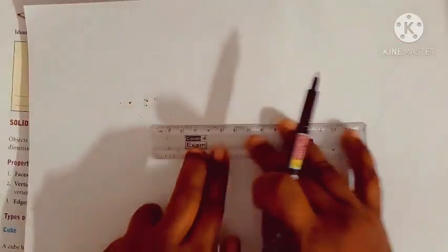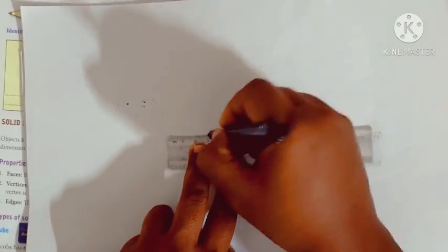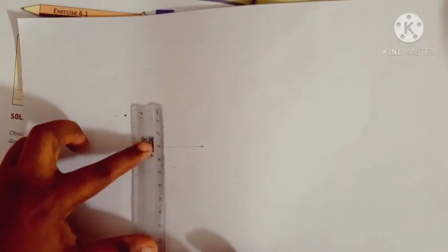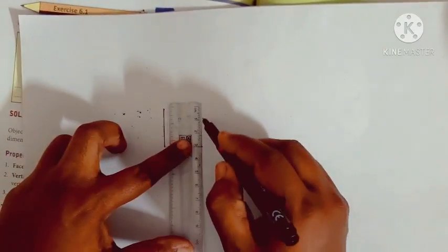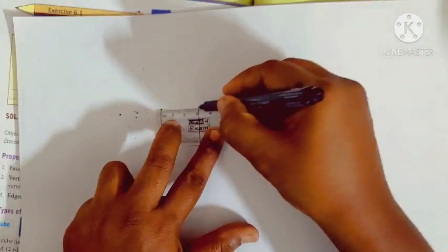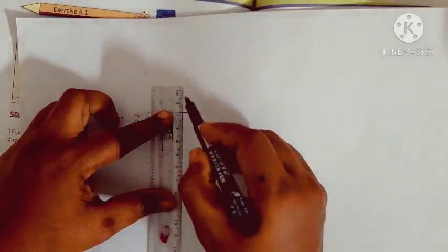So in the scale, if you take 3 centimeter, all the sides should be 3 centimeter. Understand? All the sides are 3 centimeter. Understand? After that, half of the 3 centimeters, 1.5 centimeter.